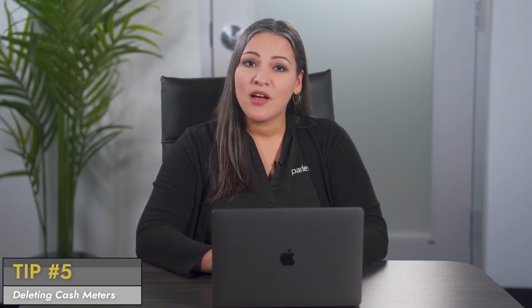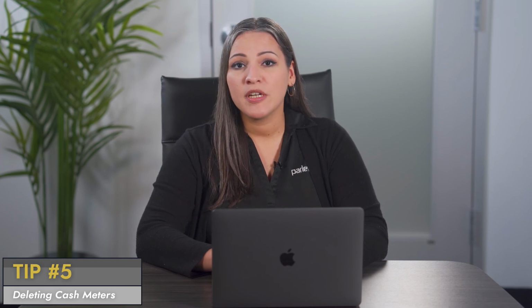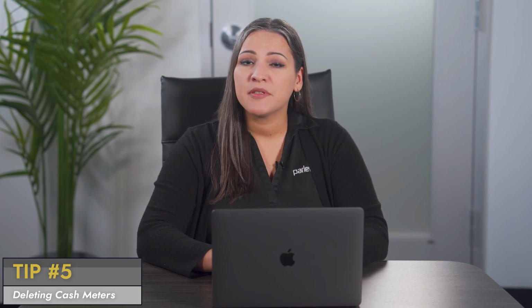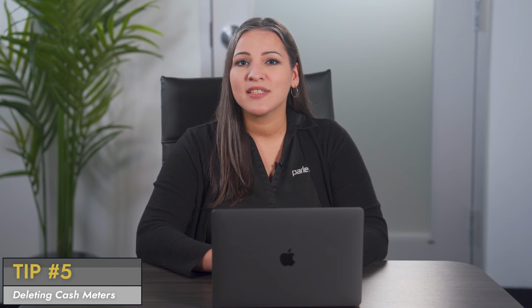As a note, you cannot delete cash meters if the machine has already been serviced after the consolidation. If you've already gone through the steps mentioned and are still showing a discrepancy, you can reach out to our support team for further assistance.